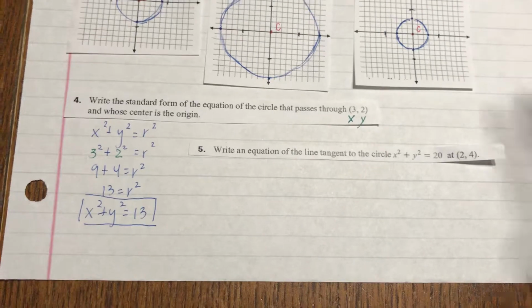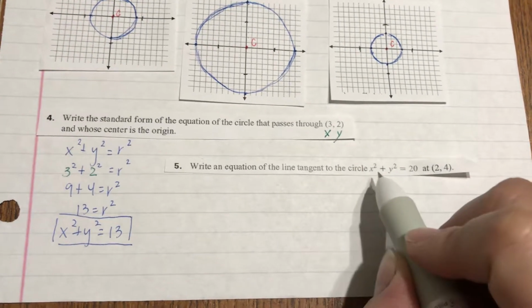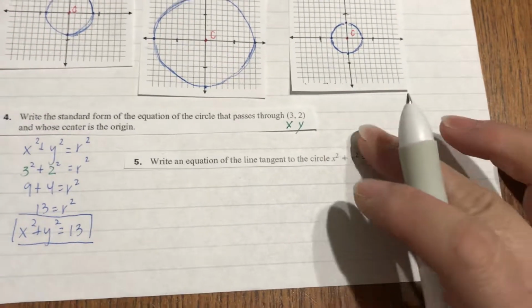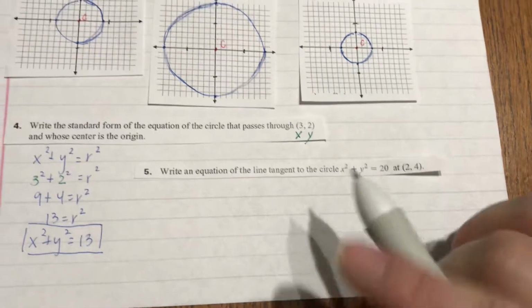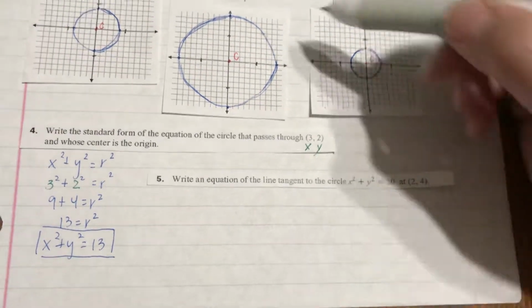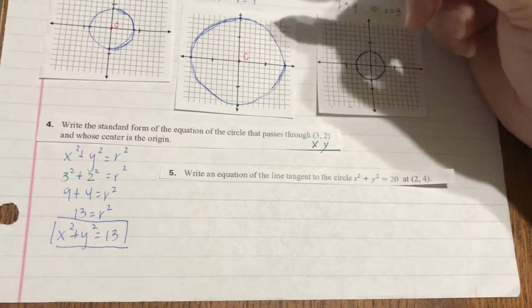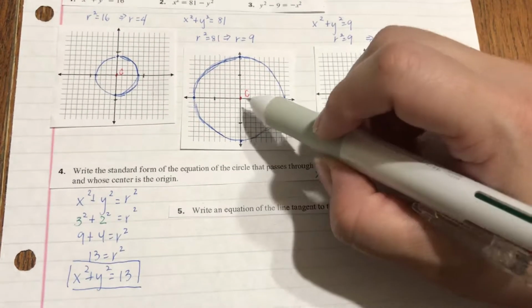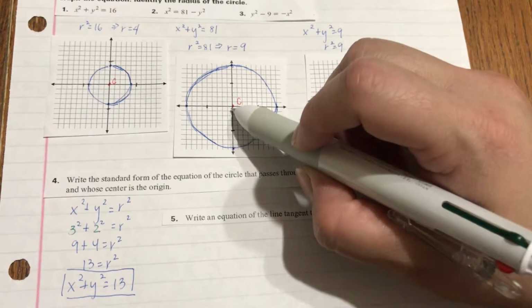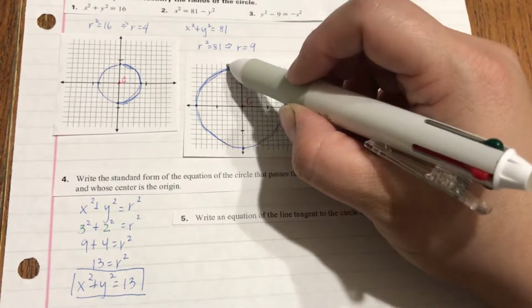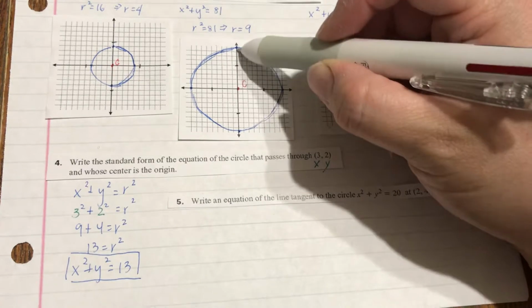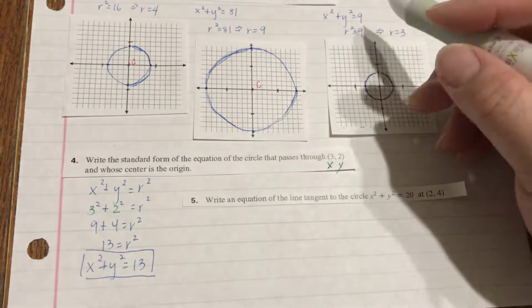The problem says, write an equation of the line tangent to the circle x squared plus y squared equals 20 at the point 2, 4. So what you need to remember is a tangent to a circle. A tangent line to any circle touches the circle at one point, and from geometry, you remember that the tangent line is actually perpendicular to any radius. So here is your tangent line, here is your radius. It'll be perpendicular, it'll make a 90-degree angle.